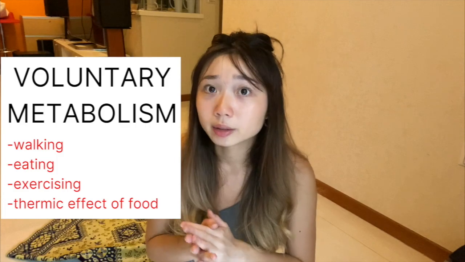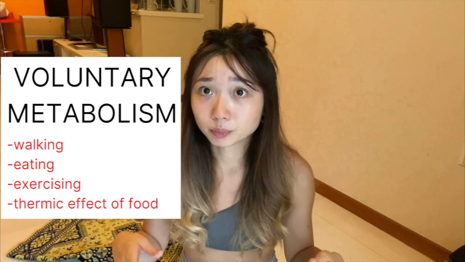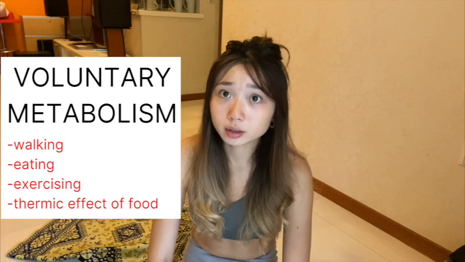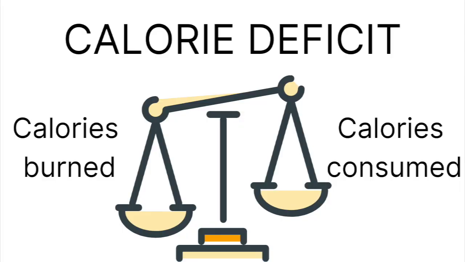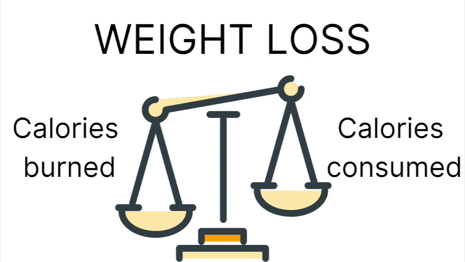The second one is your voluntary metabolism. Your resting metabolism is what you're burning the whole day while lying on that bed. But if you decide to get up, go get breakfast, eat your food, play some ping pong, read a book, that will be your voluntary metabolism. So let me summarize the first point. You want to be in a calorie deficit, you want to burn more calories than you consume, and this will lead to weight loss.